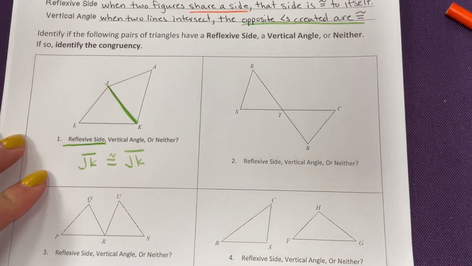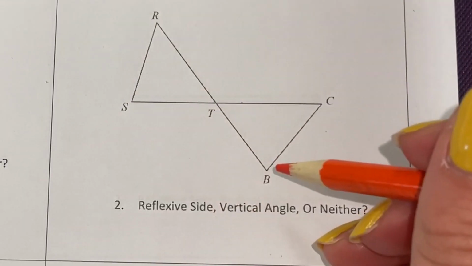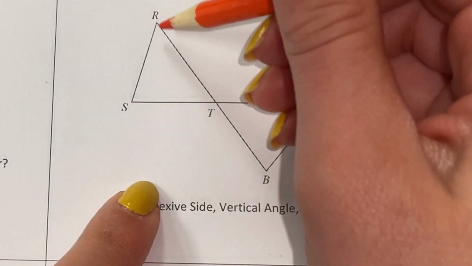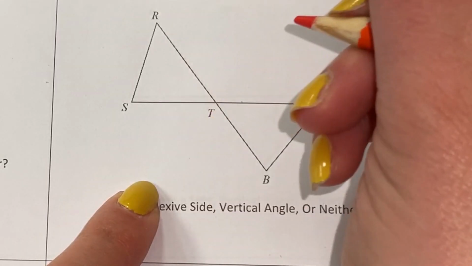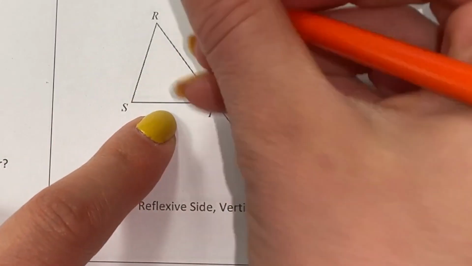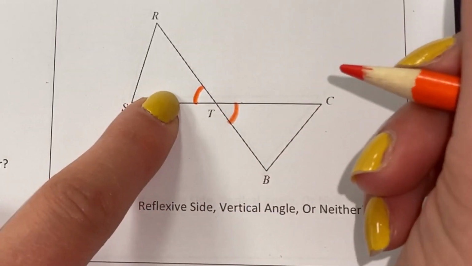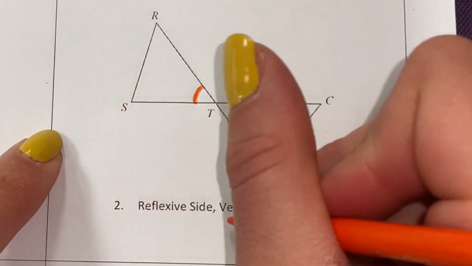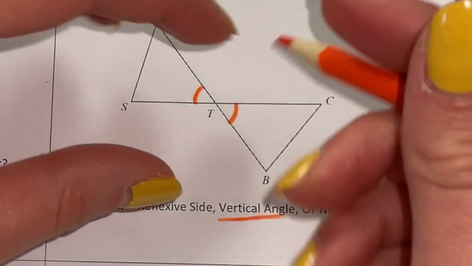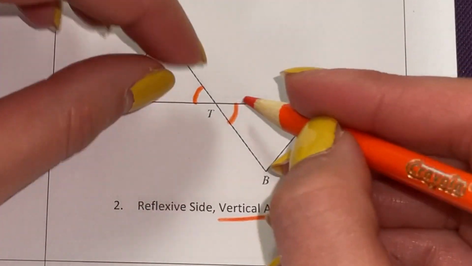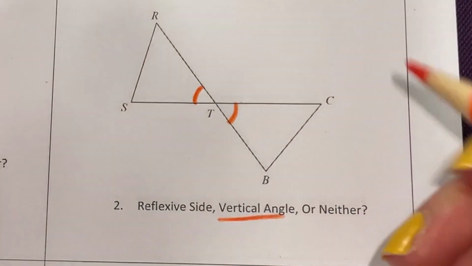Number 2, we have two triangles, and it looks like there's these two lines that are intersecting, crossing each other here. So it almost looks like a bow tie, and that bow tie tells us that these are opposite angles, which means this is a vertical angle. They are across from each other. If you see that bow tie being created, then the middle angles that are across from each other are congruent to each other.